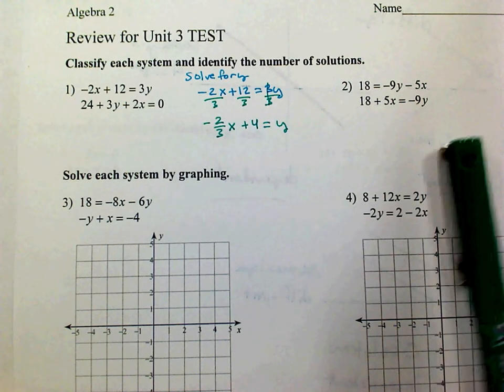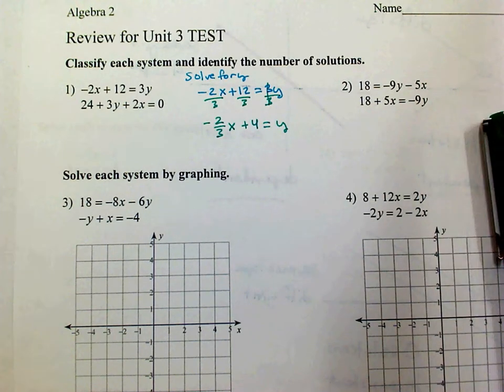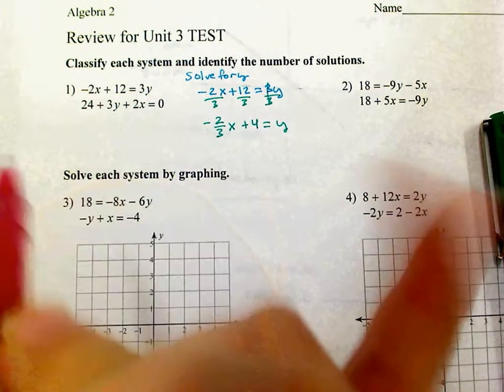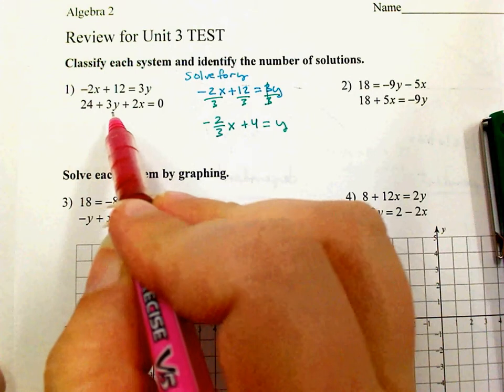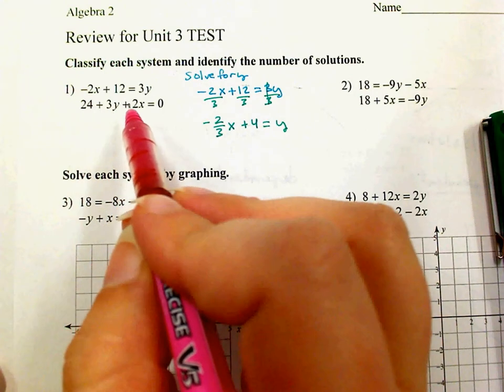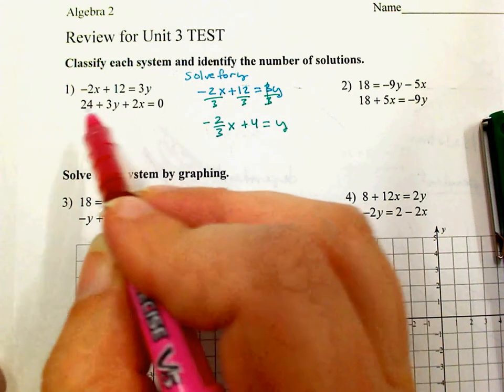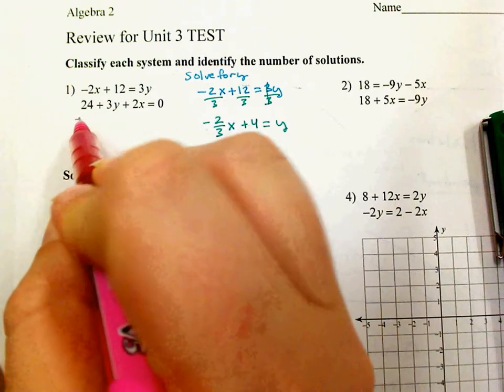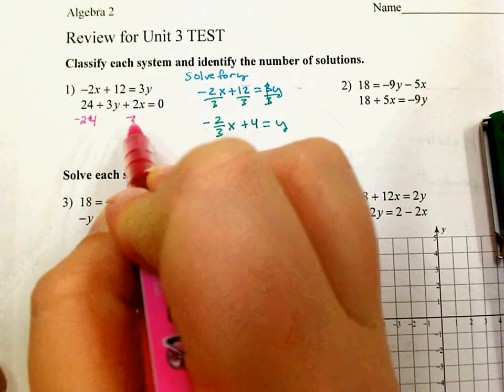What do I need to do to solve for y on the second one? I need to solve for y on the second equation, right? What do we gotta do? Y is positive. I'd like to leave it positive, so I need to get rid of maybe the 2x and the 24. So I'm going to subtract 24 and 2x.